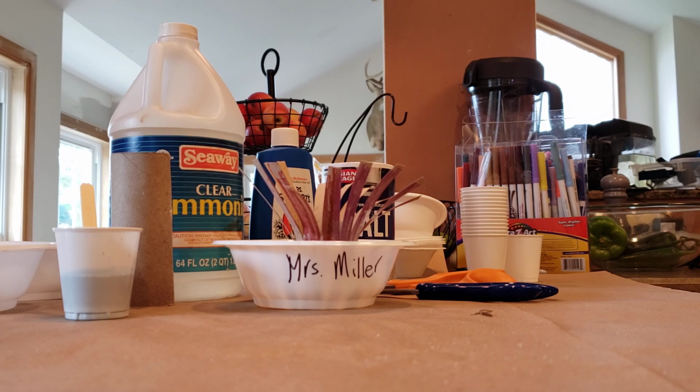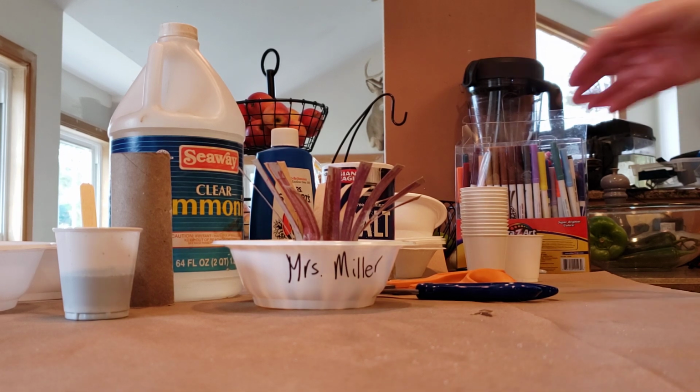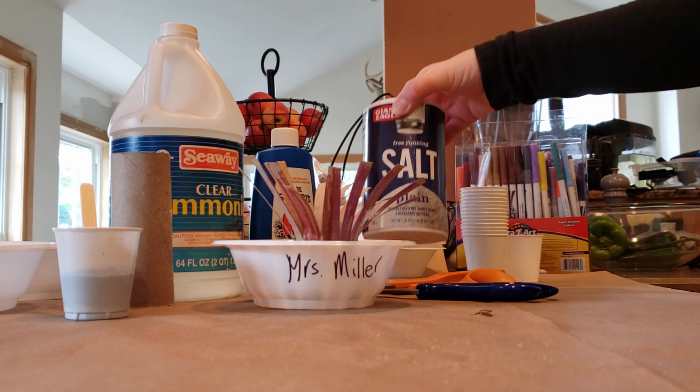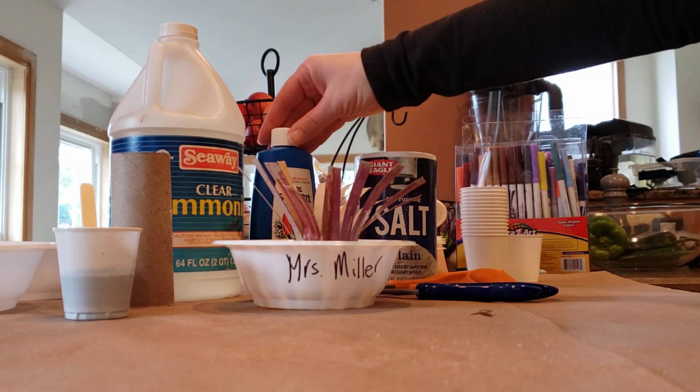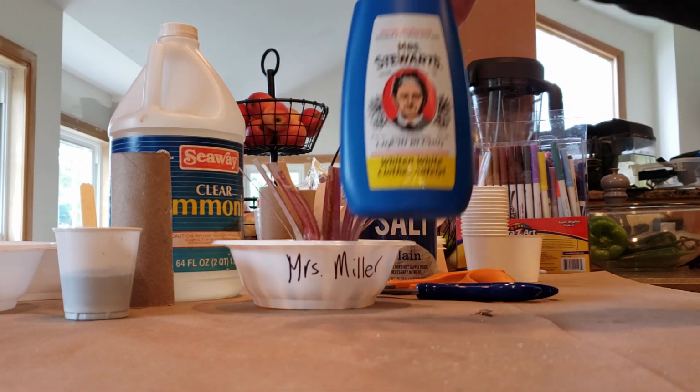I use tablespoons because that's what I had. So just regular salt from the grocery store. You could use iodized too, that's fine. Then you are going to use 1 tablespoon or 15 milliliters of liquid bluing. This is what you probably do not have at home.